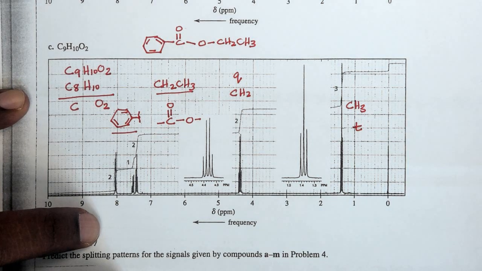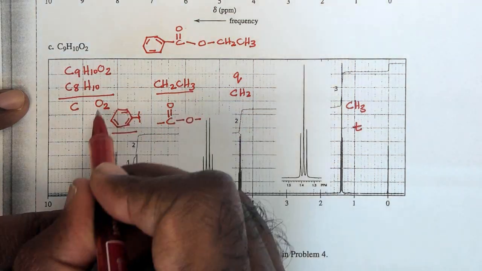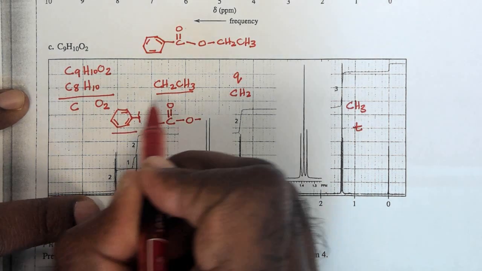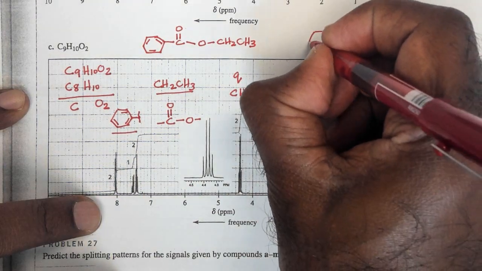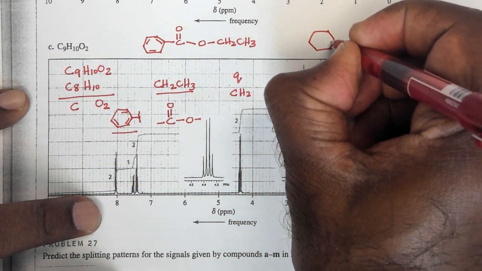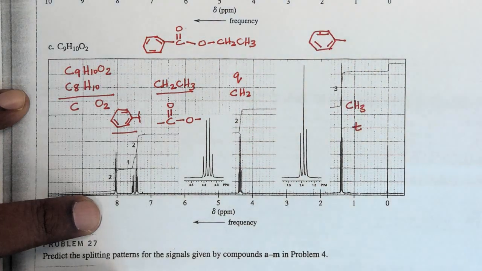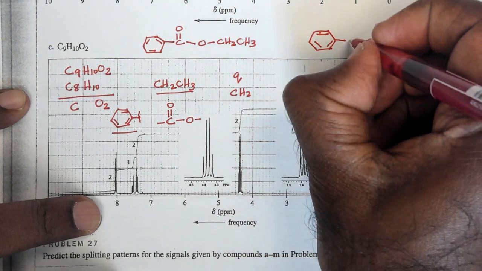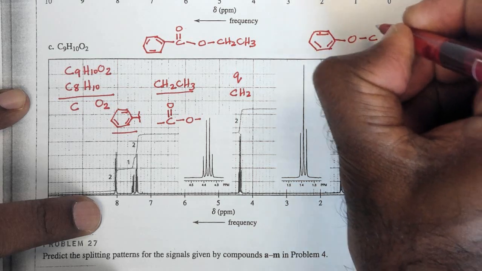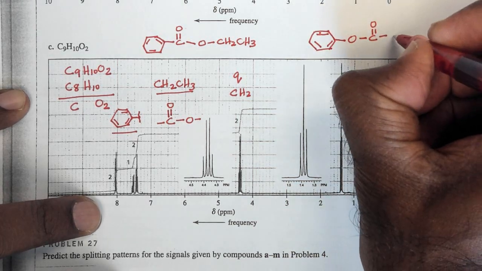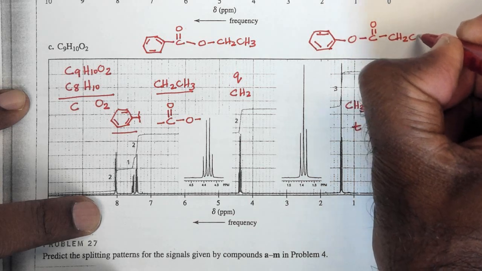What if I said, okay, I have these groups to join, let me try and join them in a different way. There's one other way I can actually join these together to make sense, but that won't satisfy the criteria of the spectra, and I'll show you why. I could put the oxygen there, the carbonyl group there, and then the ethyl group to that.